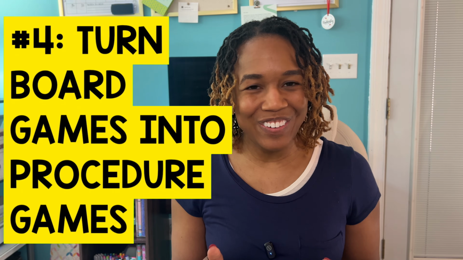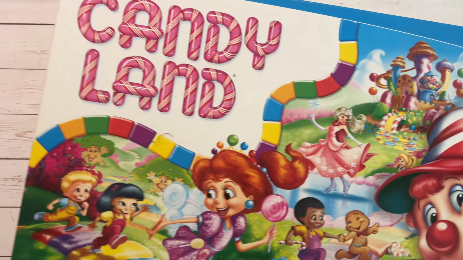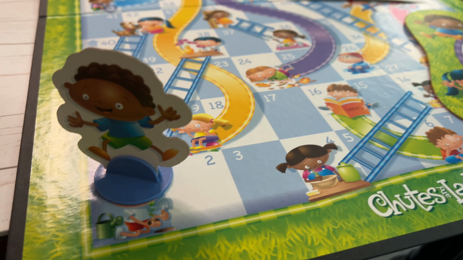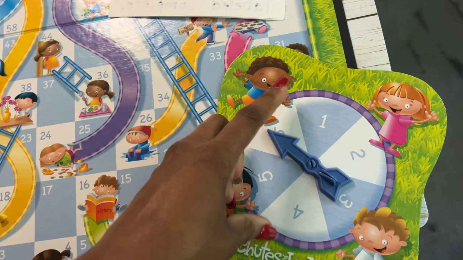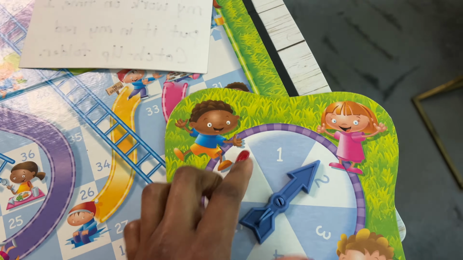For tip number 4, pull out the board games. Seriously, Trouble. Sorry. Life. My favorite board game to use for teaching procedures, Chutes and Ladders. Whatever board game you've got that your students already know how to play. In my 13 years of teaching, I also learned game boards with fewer pieces are great for this activity because you're gonna let them play the game pretty much like they normally would, except with one little change.